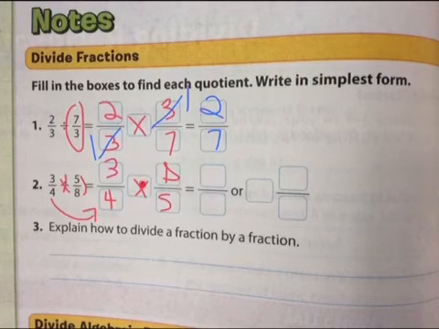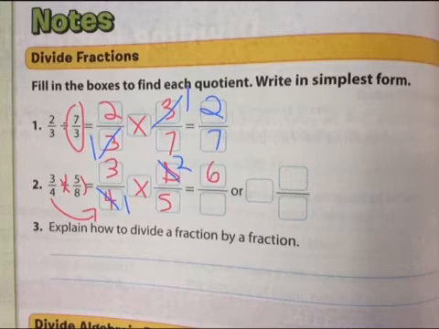Cross-referencing, we can see that these two are multiples of 4, and we have one of them here and 2 of them there. Okay, now we can just multiply straight through, and we get 3 times 2 is 6, and 1 times 5 is 5, or we say it's 1 with 1 left over, 1 remainder, over 5.